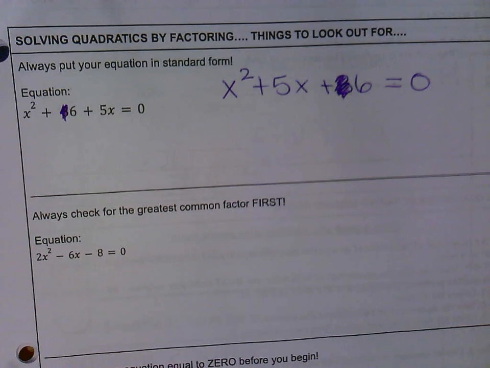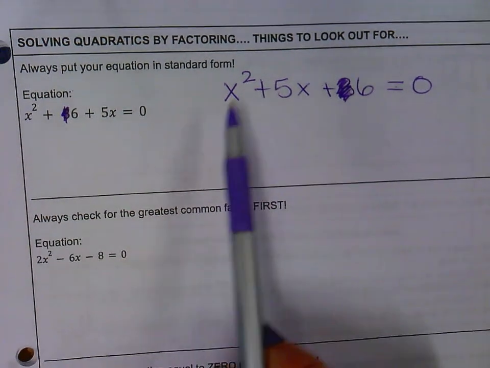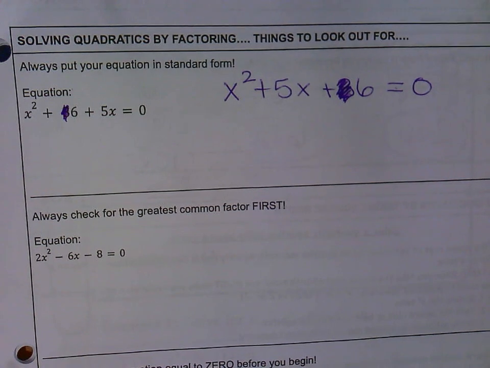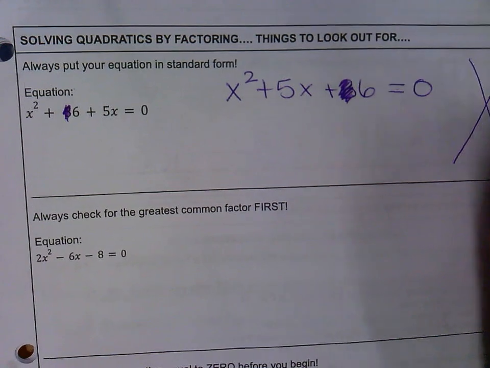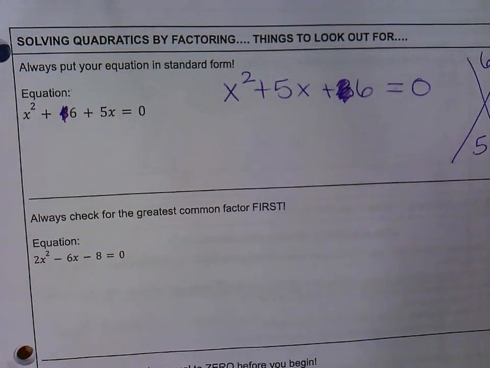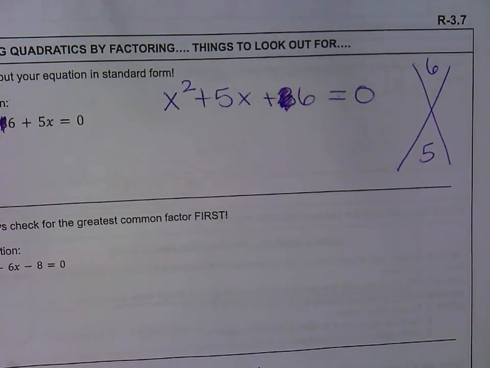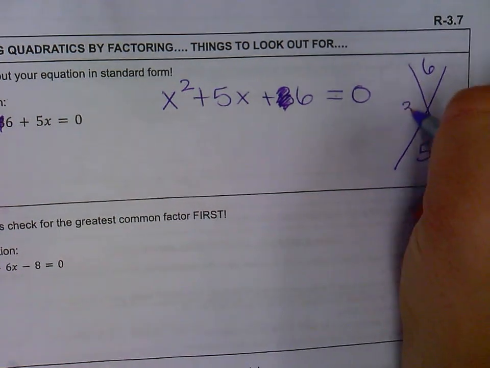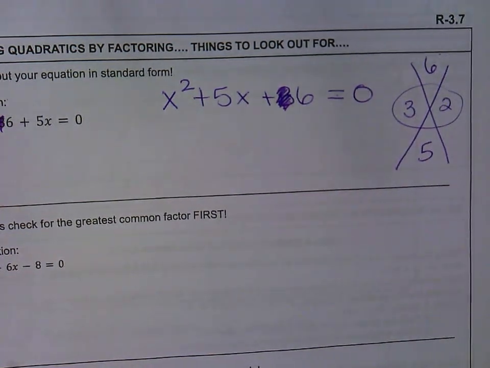So let's do this one. I have 3 terms. Now I'm in standard form. Which method am I going to use? Is there a greatest common factor? The crisscross diamond. What are the factors of 6 that add up to 5? It has to add up to 5, so I have to use 3 times 2.